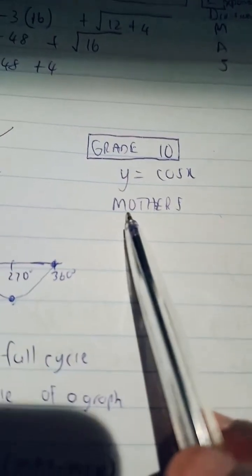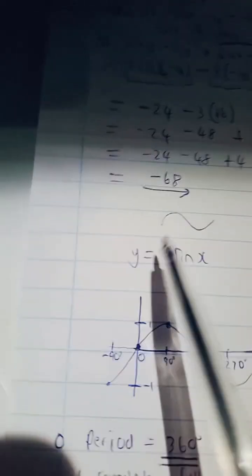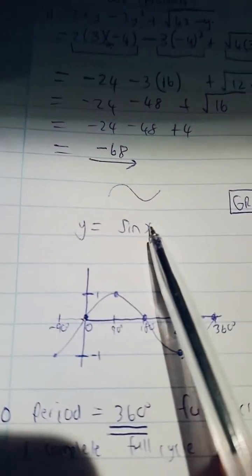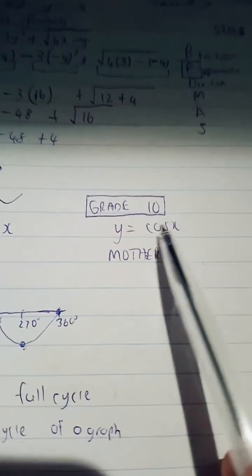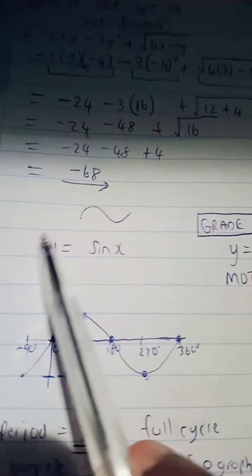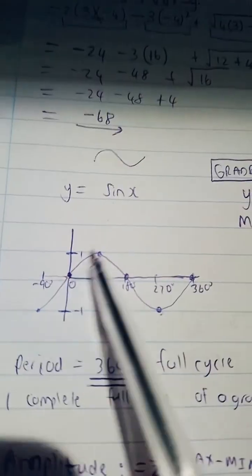From mother. That's why mothers are important, guys. All things come from the mother. Children come from the mother. They are in the womb, patterned after the mother. So the mother graphs are important. You need to know this mother graph.